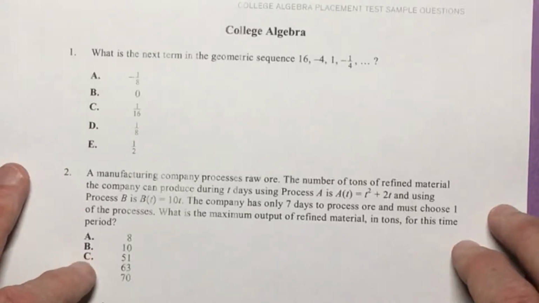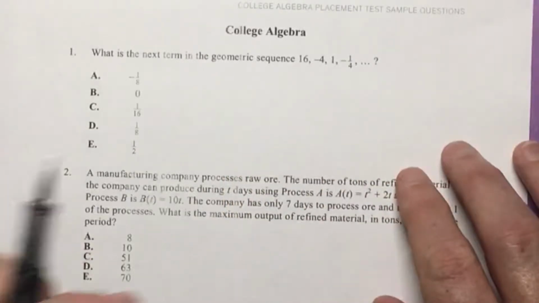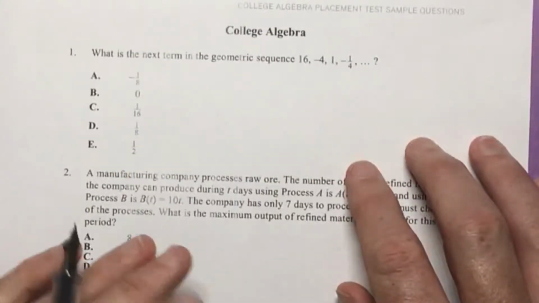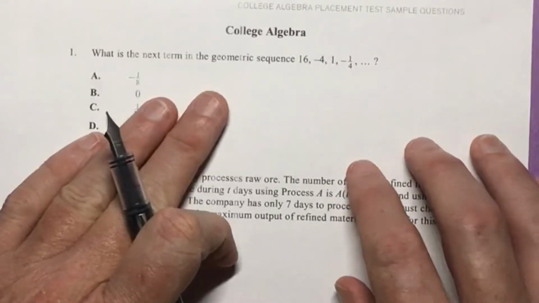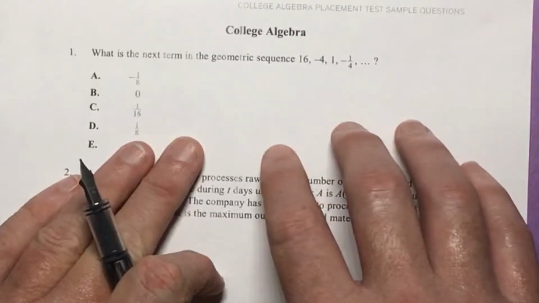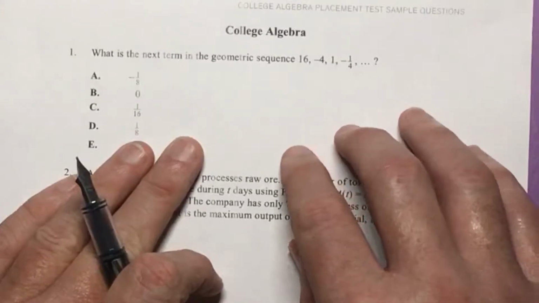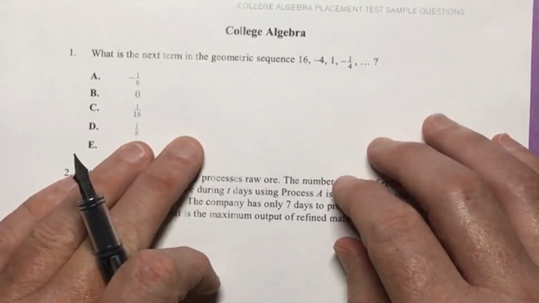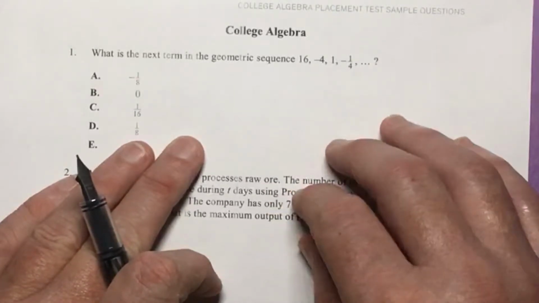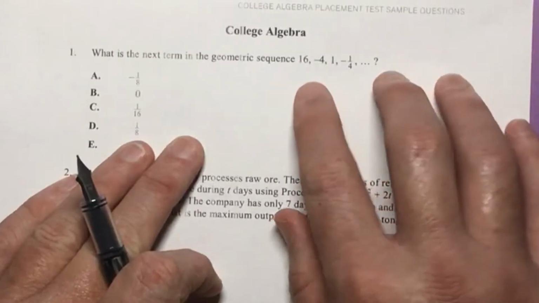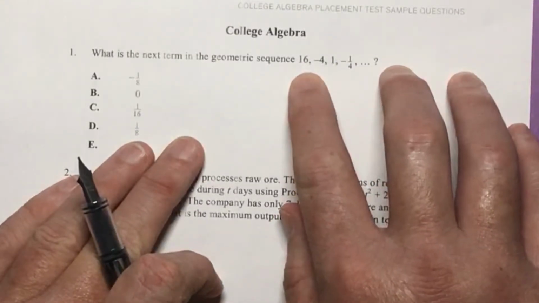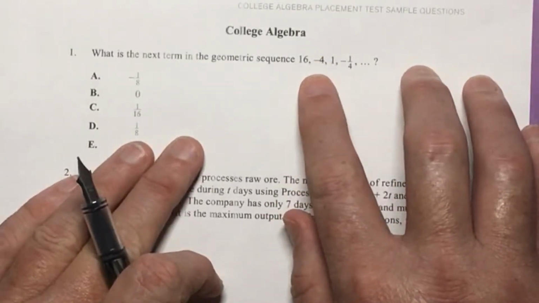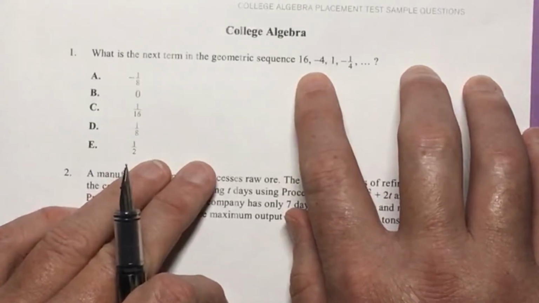Number 1, what is the next term in the geometric sequence 16, minus 4, 1, minus 1/4? Well, a geometric sequence is a sequence of numbers where the next number is a result of multiplying the previous number by some constant value, as opposed to an arithmetic sequence where the next value comes by adding a constant value. So we just need to figure out what they're multiplying each of the numbers by to get the next one in the sequence. So if we look at 16 and minus 4, it's pretty clear they're dividing by 4, aren't they?